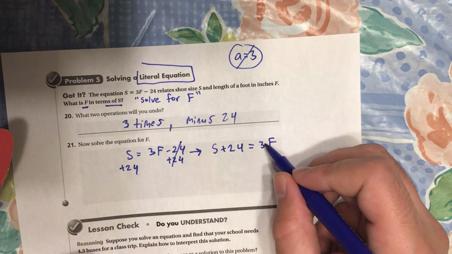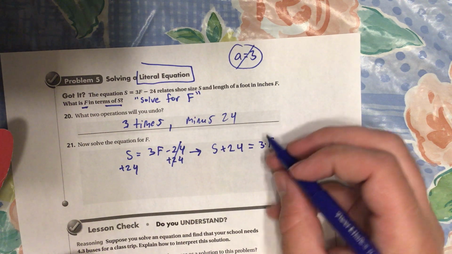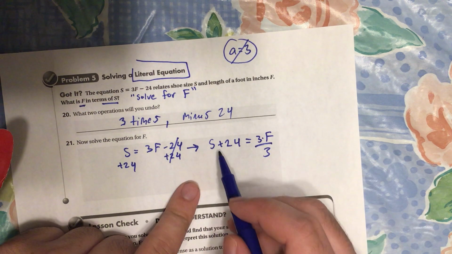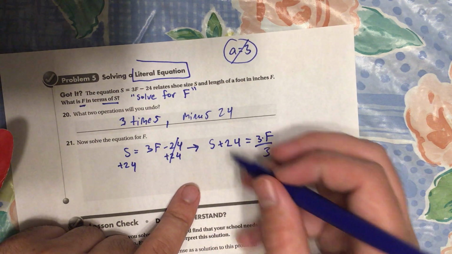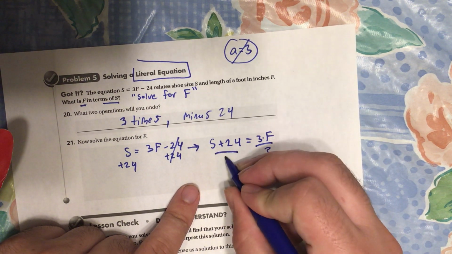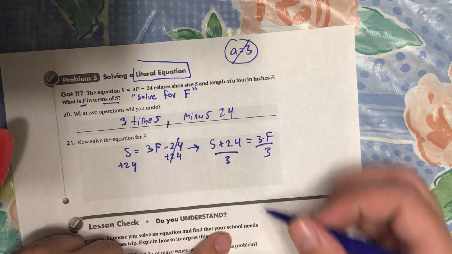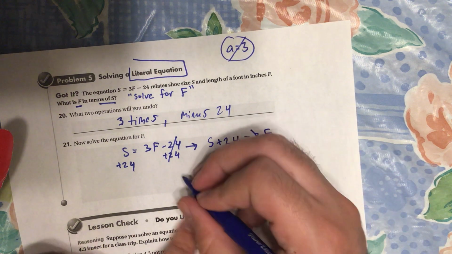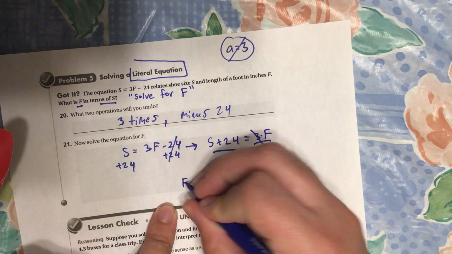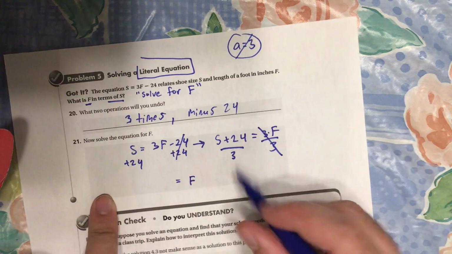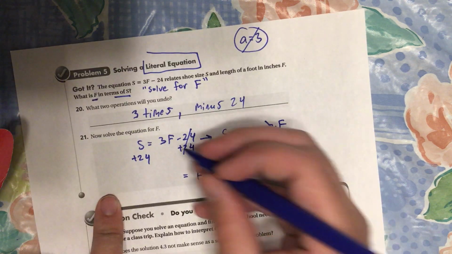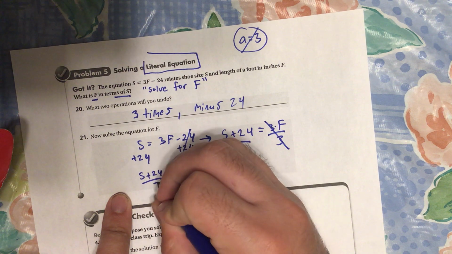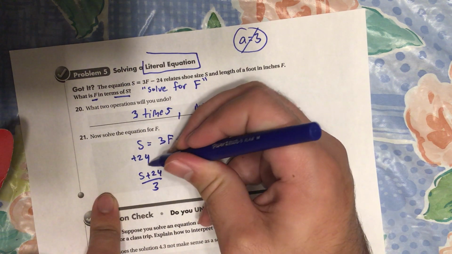Now it's being multiplied. 3f means 3 times f. So we are going to divide by 3. And now both of these things have to be divided by 3. I like to just make a big old fraction bar, put a 3 under it, and call it a day there. So the 3's cancel over here. F by itself, let's write it one last time to make it nice and neat. F equals s plus 24 over 3. I am cool with this as a final answer for me.